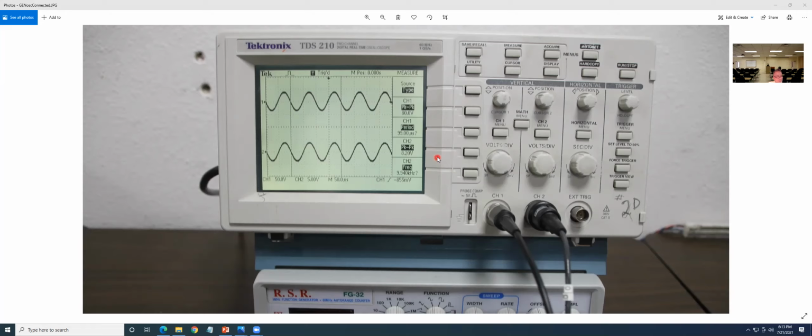Same thing at work. You cannot ask them how to work with the oscilloscope. You are a technician. You're supposed to know. You can ask something else. Okay? So this is for the oscilloscope.